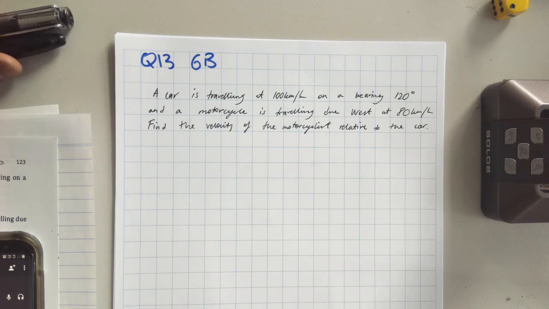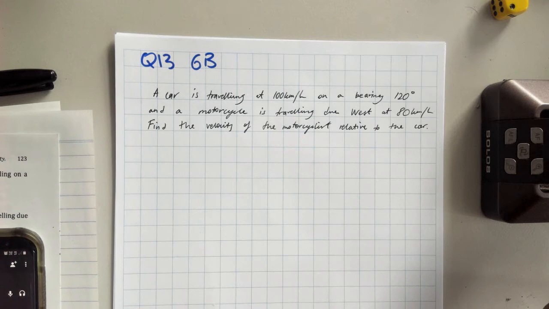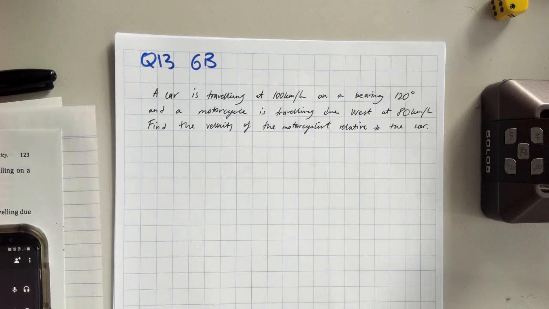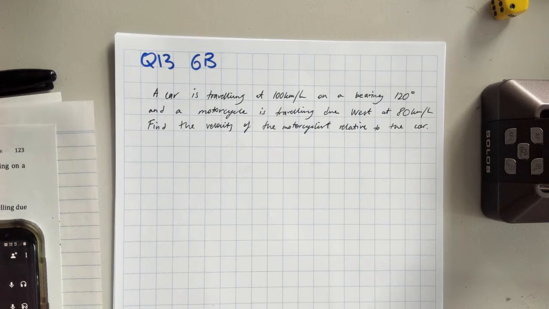Alright, so this is question 13, 6b. The question reads, a car is traveling at 100 kilometers an hour on a bearing of 120 degrees, and a motorcycle is traveling due west at 80 kilometers per hour. We want to find the velocity of the motorcyclist relative to the car.